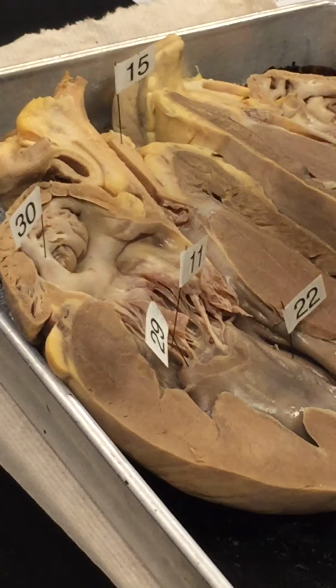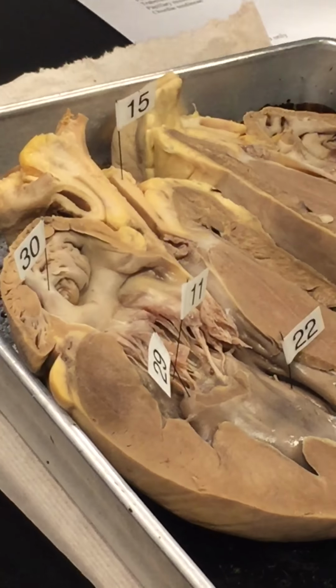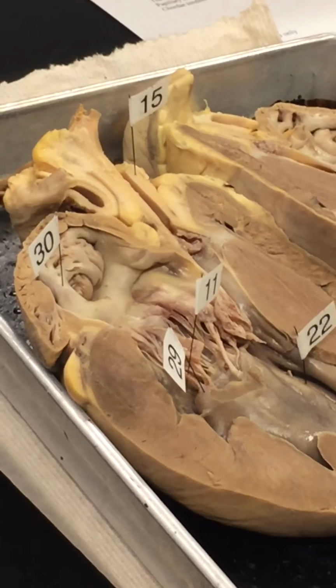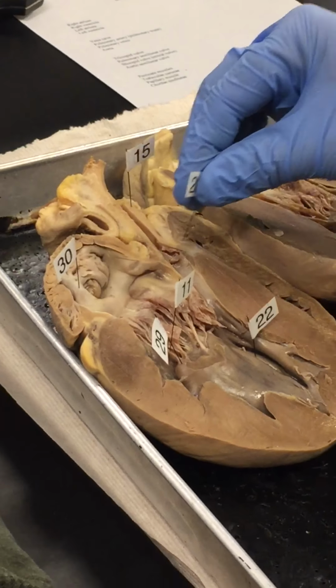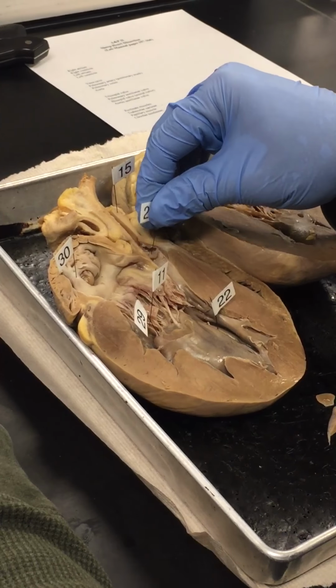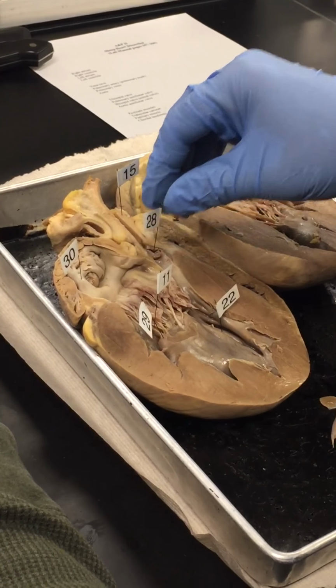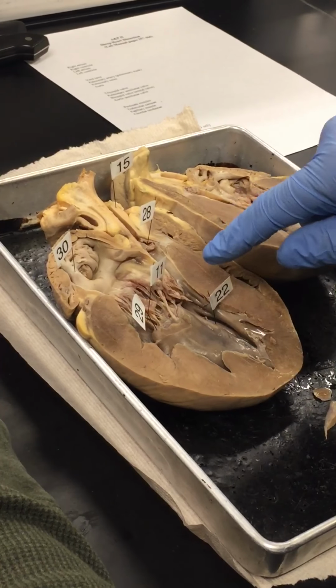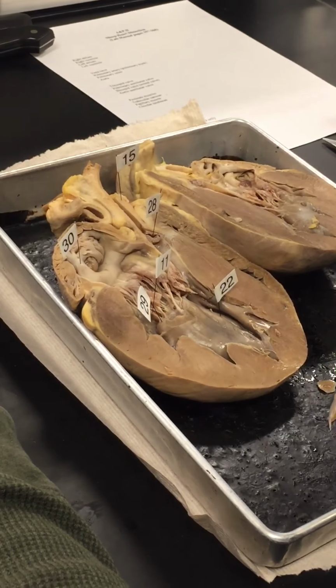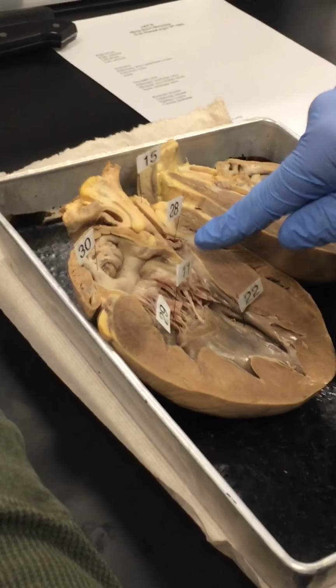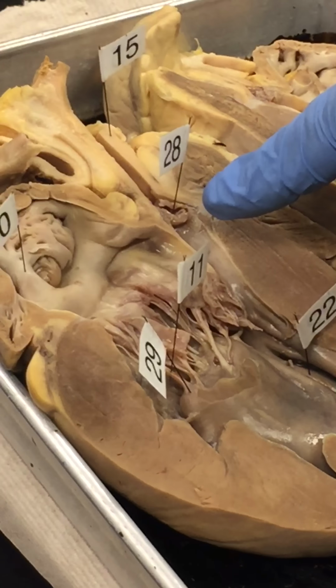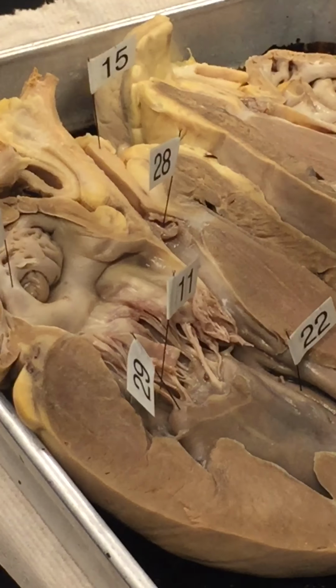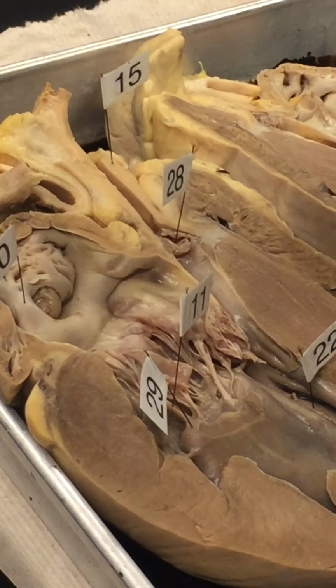In this dissection, just call it aorta. 15. The valve going from the left ventricle out through the very thick-walled aorta is the aortic semilunar valve. Number 28 is aortic semilunar valve.